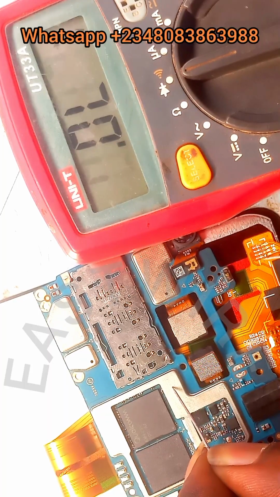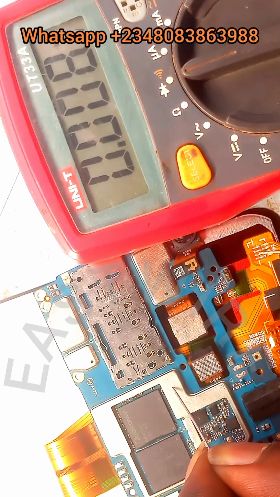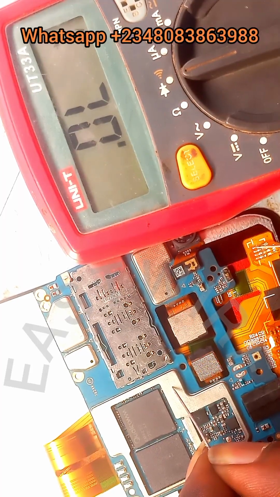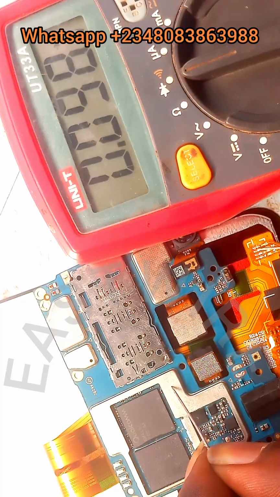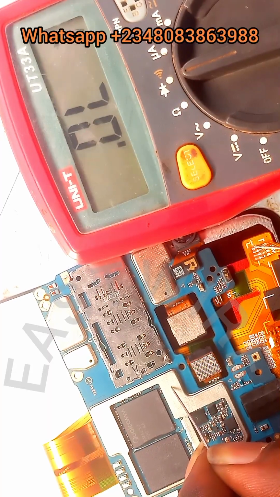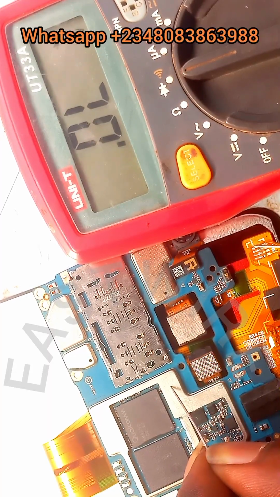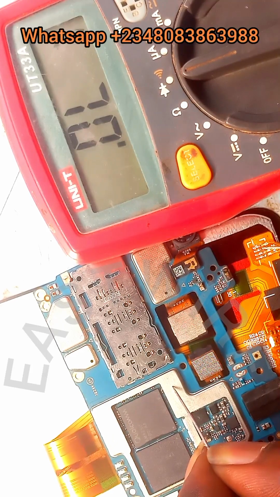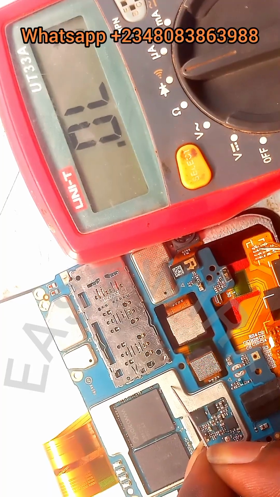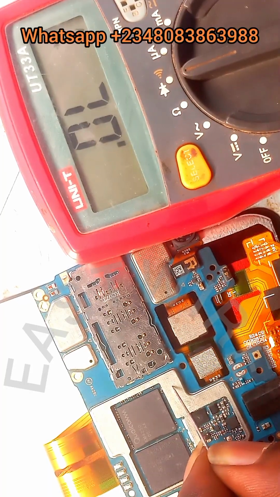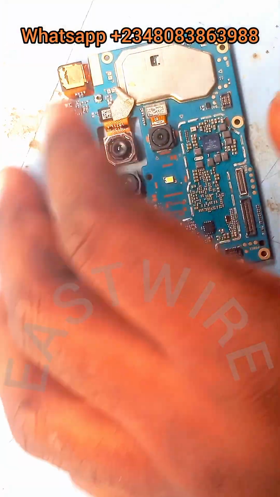According to our meter reading here, we just discovered that the two K's are reading and the G is reading. Like I said earlier, the G and the K's are the same, they are all reading ground. But the A, guys, is not reading. The A is the positive line for the light on the screen, and it's not reading. That means it's an issue on the PCB.